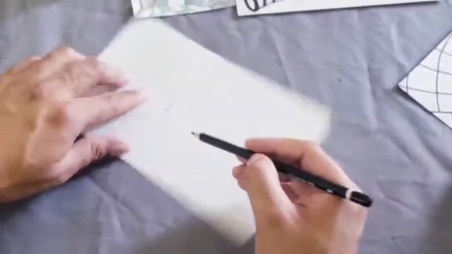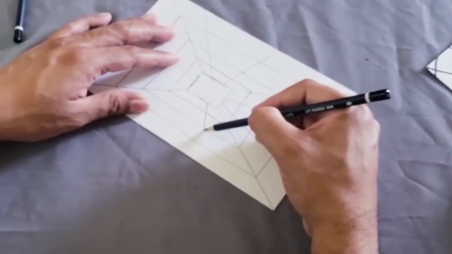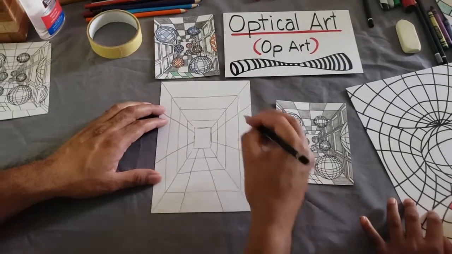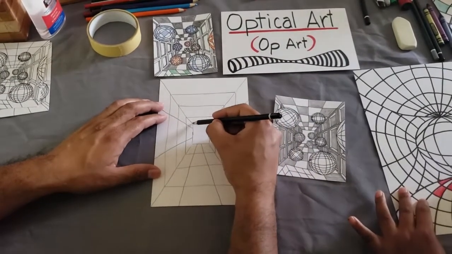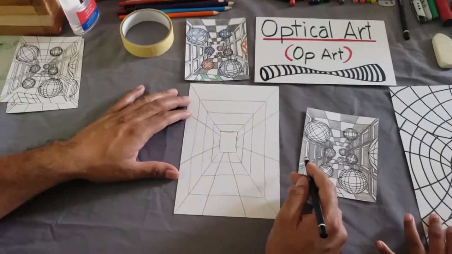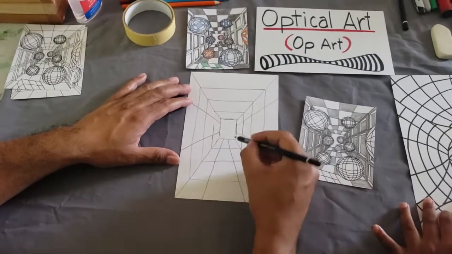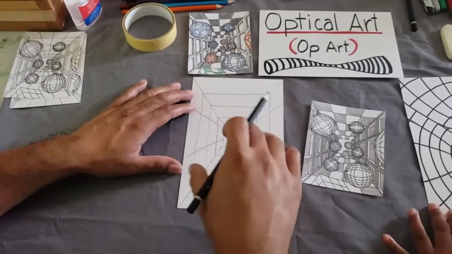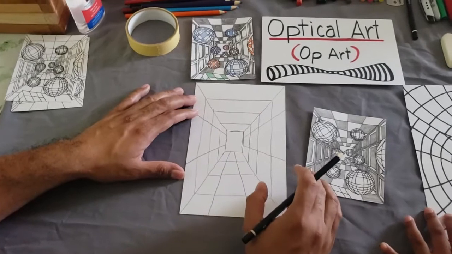We're creating a three-dimensional effect. Alright, so here we have the initial setup. Adding the different lines gives you a sense of depth that you're walking through this corridor, this hallway.